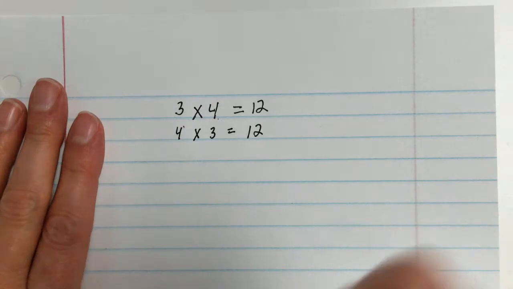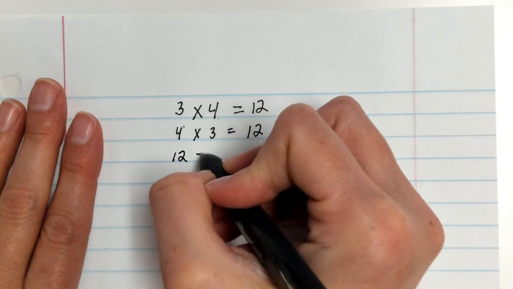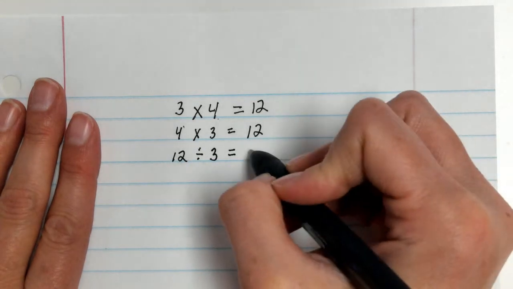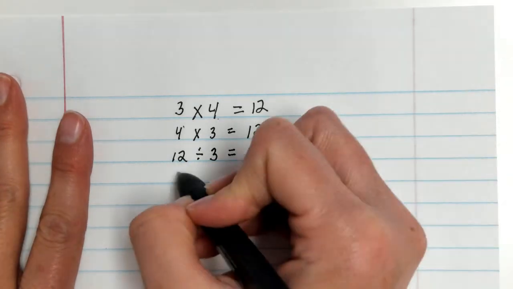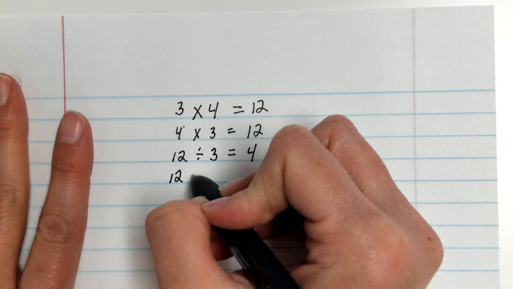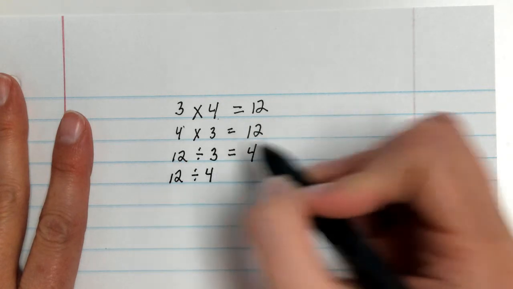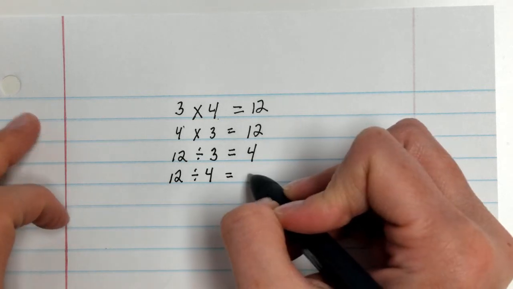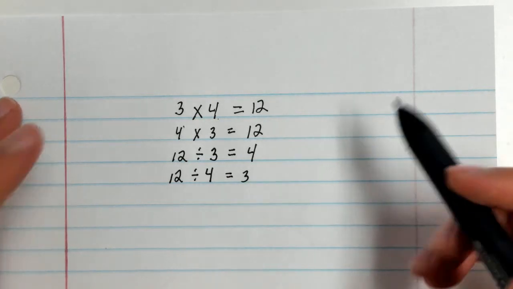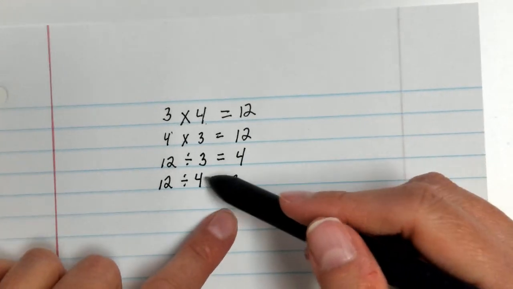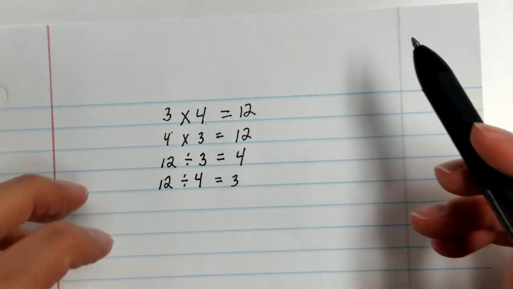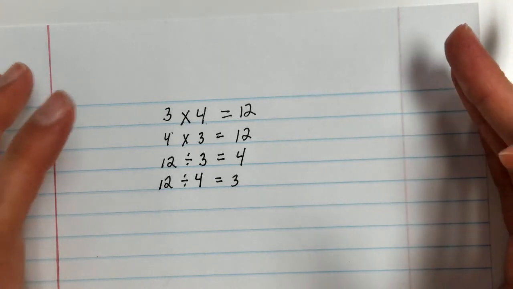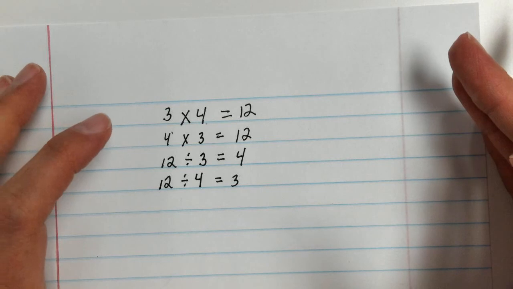Now, if I have 12 items, and I want to divide those into 3 groups, how many am I going to have in each group? 4. If I have 12 items, and I want to divide them into groups of 4, how many groups am I going to have? Okay? So when I have to divide something into equal groups, and it says, well, how many can be in each group? That's asking about the factors of that number.